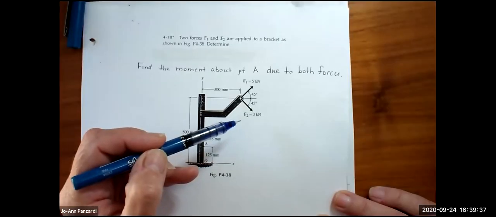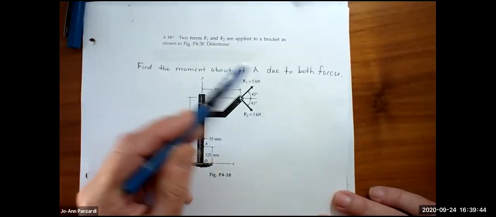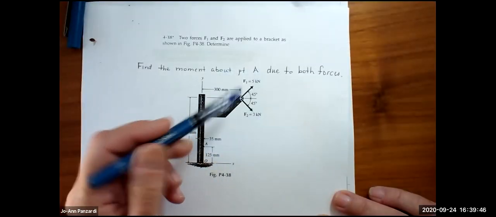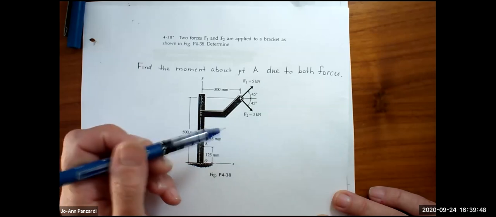For the moment problems, we're not required to do free body diagrams because it wasn't listed in the steps. I'm just mentioning that this is a nice free body diagram, and when we do statics problems, we need a free body diagram. But for the moments, we don't.